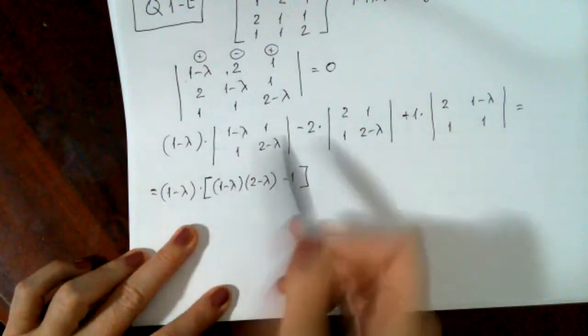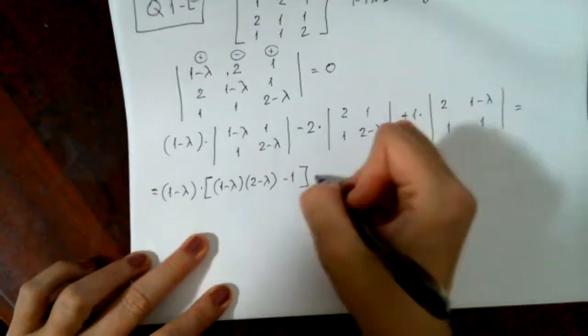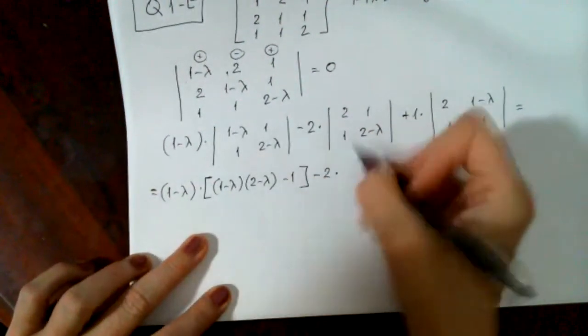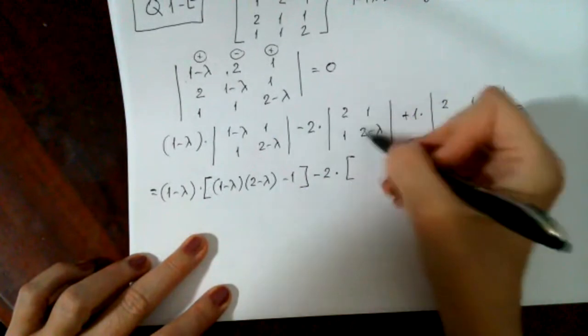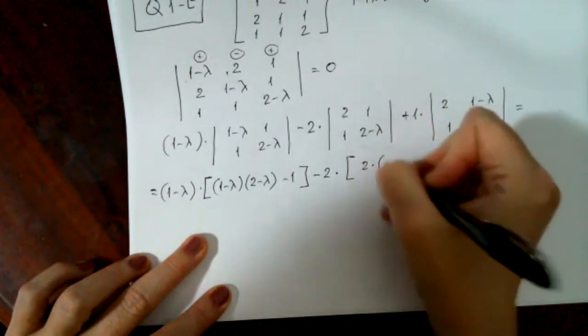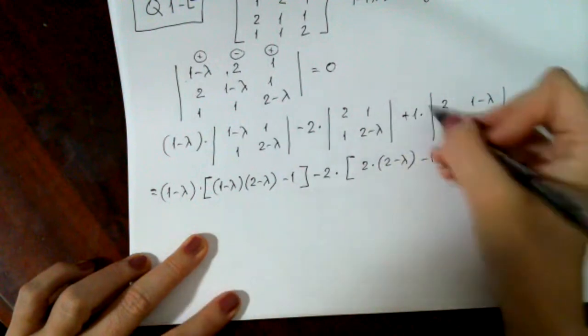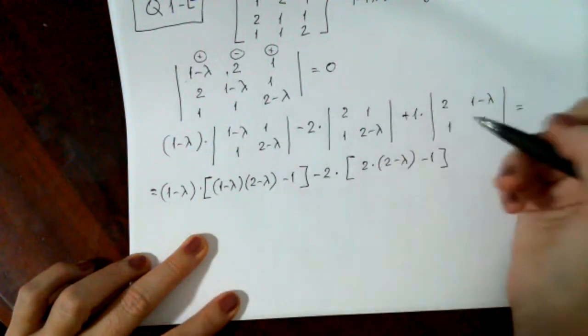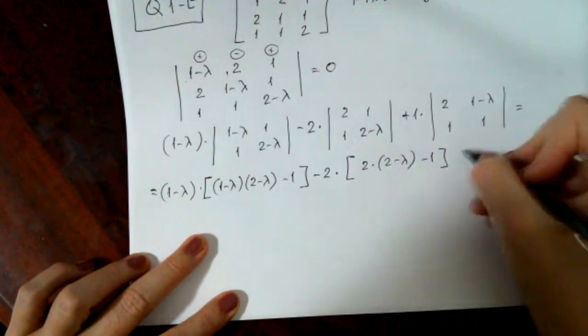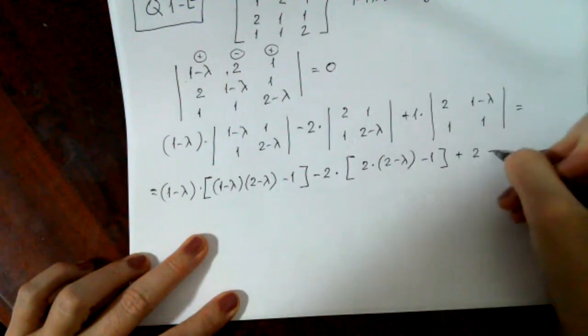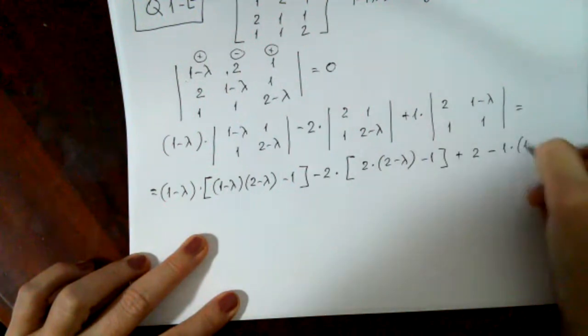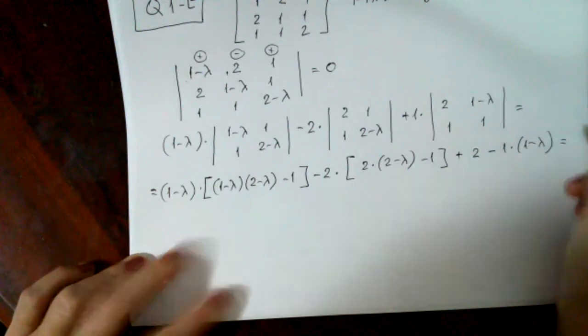So this is my first determinant. Let's move to the next term. Minus 2 times what? 2 times 2 minus lambda minus 1. And finally, maybe it's better not to write this 1 because 1 multiplied by something will be the same something. Plus 2 minus 1 times 1 minus lambda.